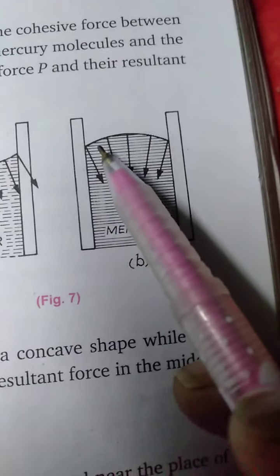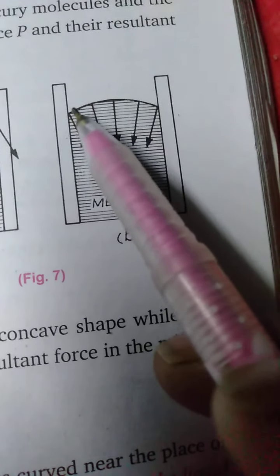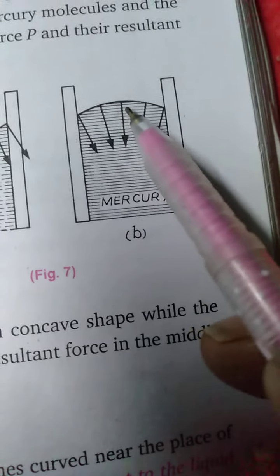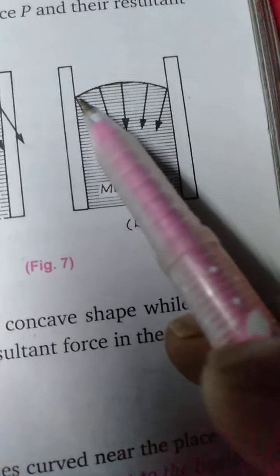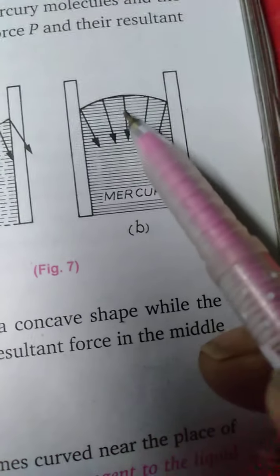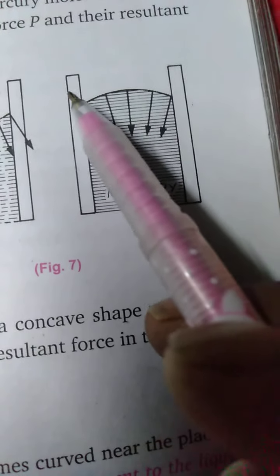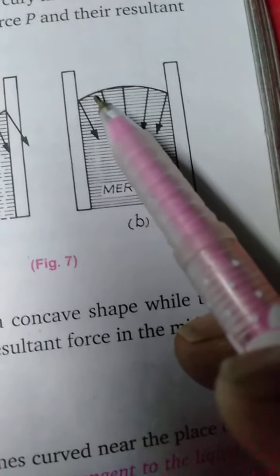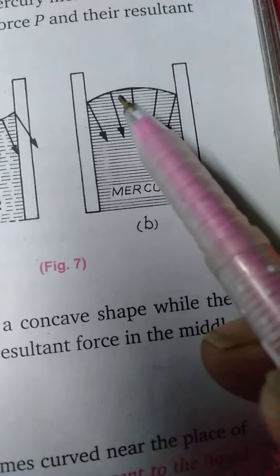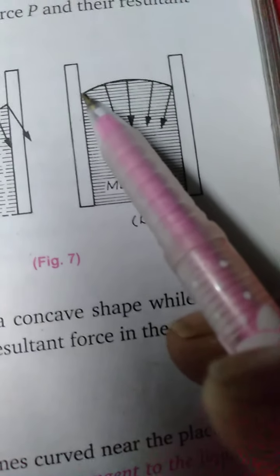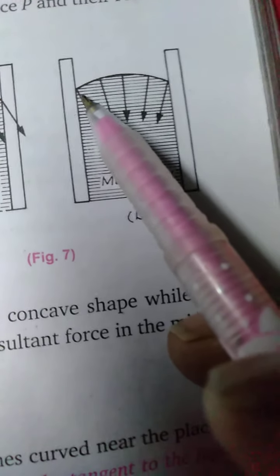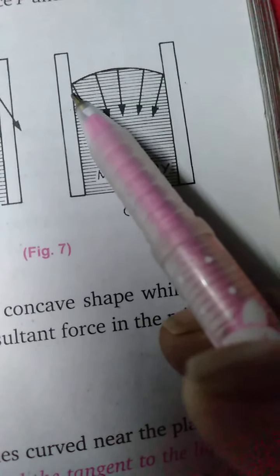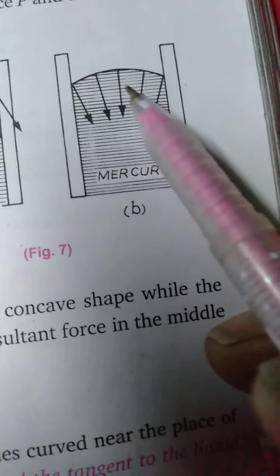But the force of adhesion between mercury and glass is almost nil. So this is the reason, and the force of cohesion between the mercury molecules is very much greater. So that is why the mercury does not stick to the glass. Okay, if you pour mercury in a glass, all the mercury molecules will come out. None will cling to the glass, as we see in the case of water. So what I mean to say is there will be no clinging of the molecules.